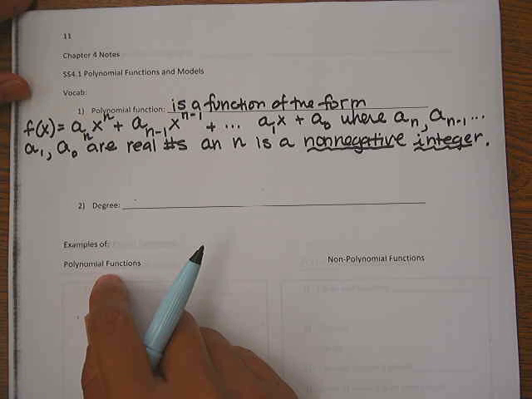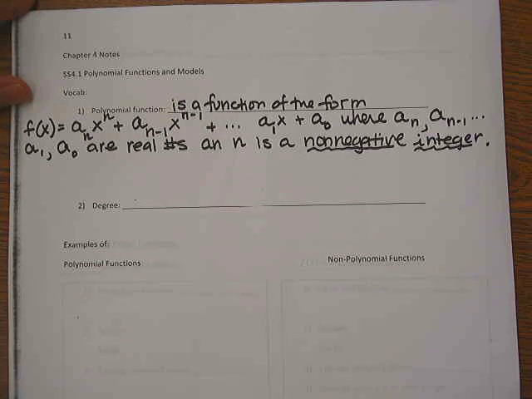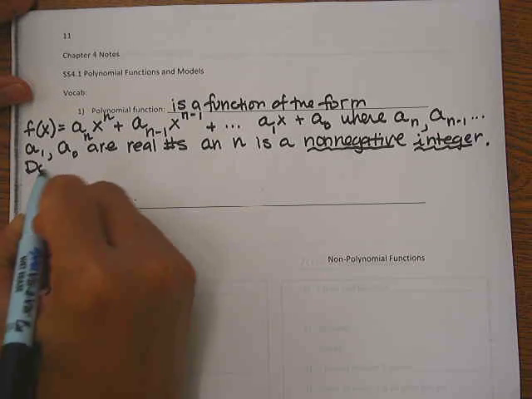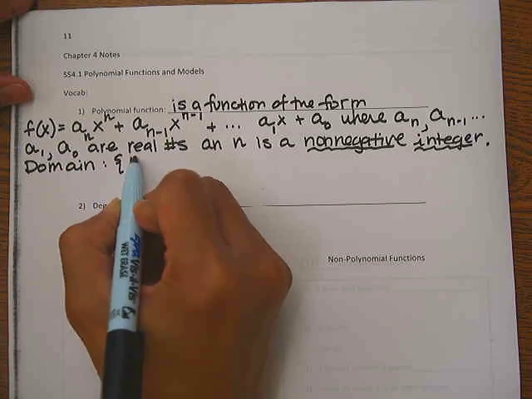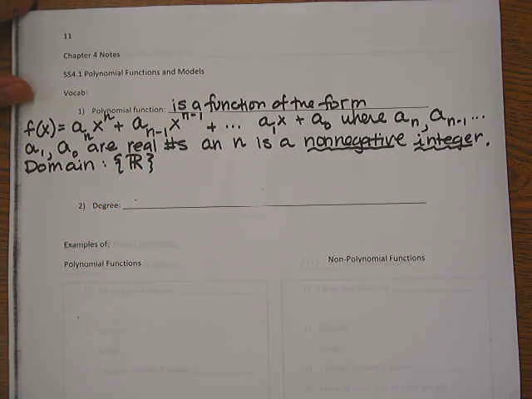Now let's talk about the domain of all polynomial functions. Domain, it's always all real numbers. Doesn't matter what the polynomial function is. If you say that this is a polynomial function, then the domain is all real.